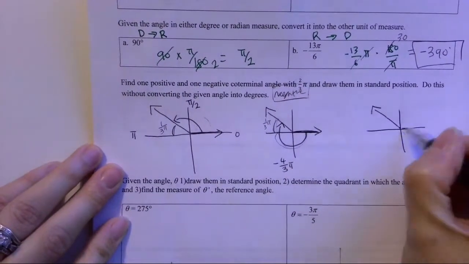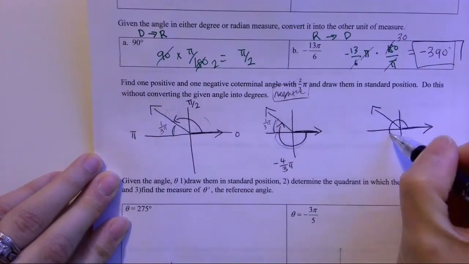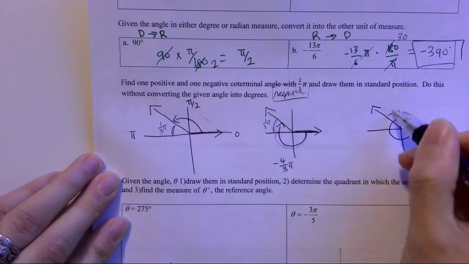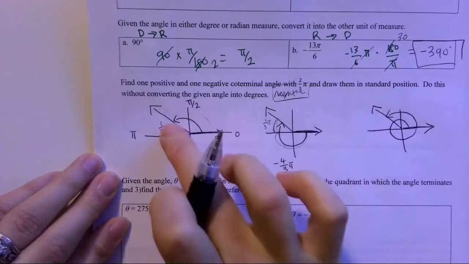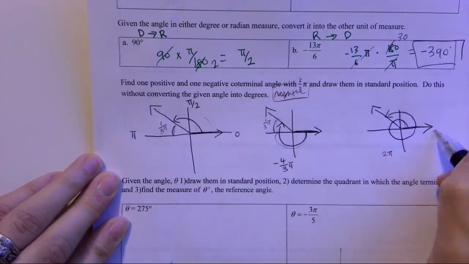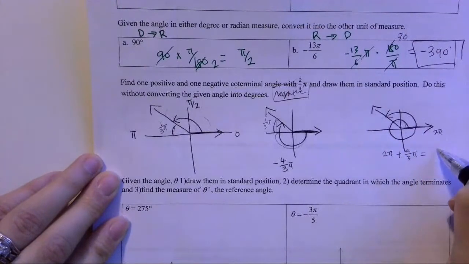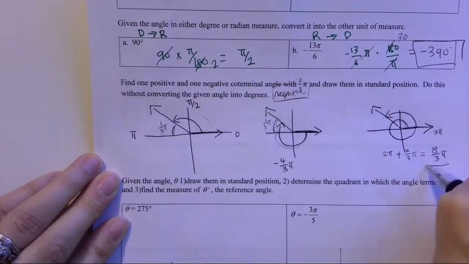What about this one? Positive coterminal angle. I'm just going to make one circle, and then get to the terminal side again. Okay, so one full circle makes it 2 pi. And I need to go another 2/3 of a pi. So I get 1/3 of a pi.